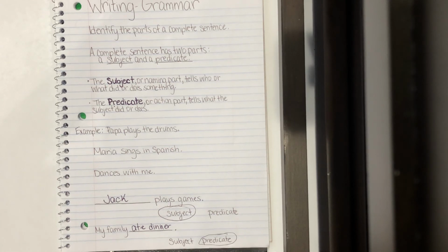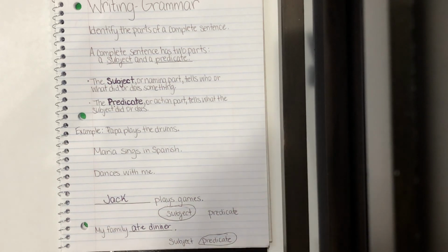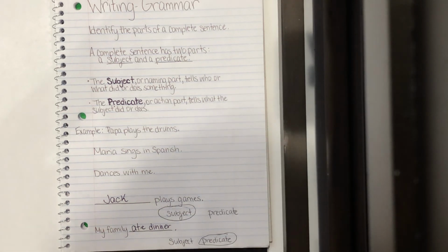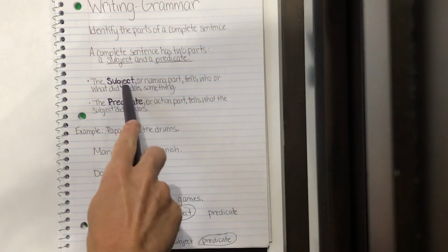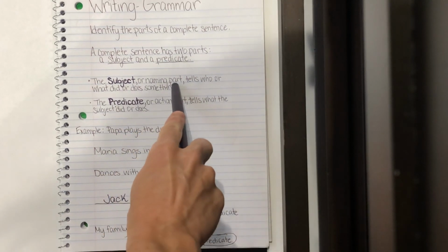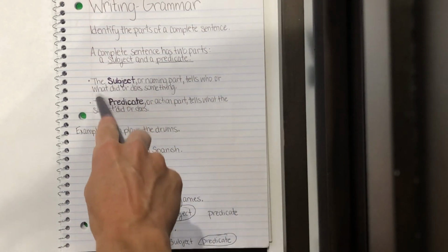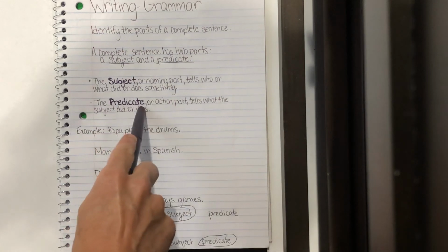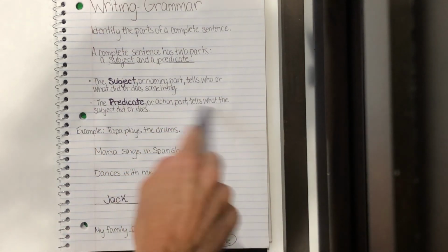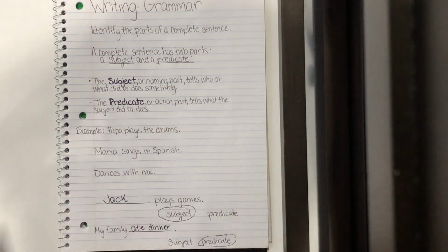So sometimes in writing, we will focus on the important parts of writing that we need, which is called grammar. And today, we identified the parts of a complete sentence. A complete sentence has two parts, a subject and a predicate. The subject is the naming part, who or what. And the predicate is the action. It tells what the subject did or does.